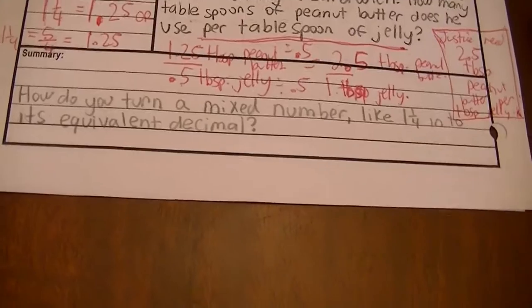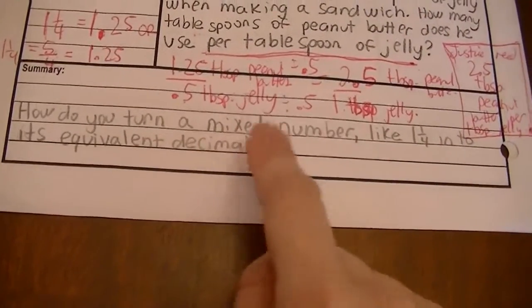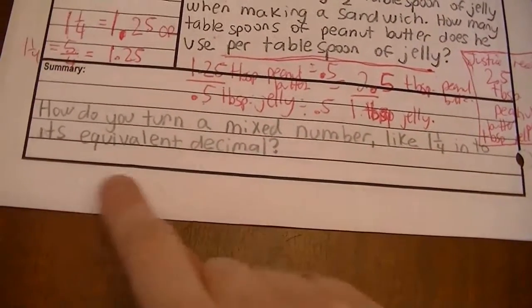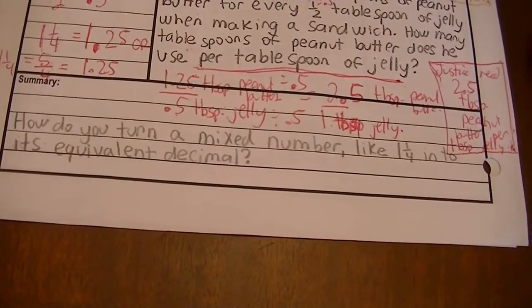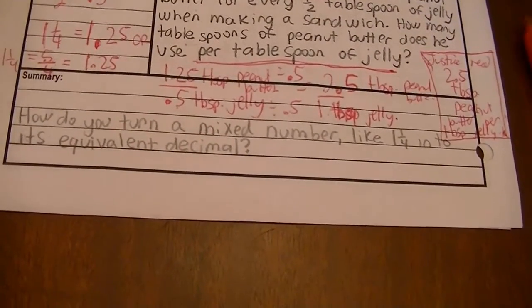All right, for your summary. How do you turn a mixed number like 1 1/4 into its equivalent decimal? Answer that. Have a good day.